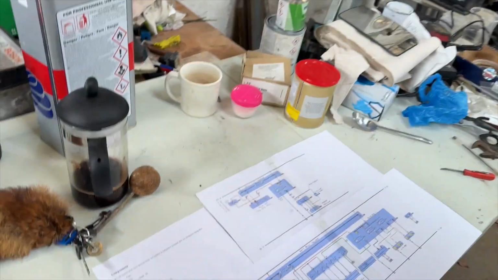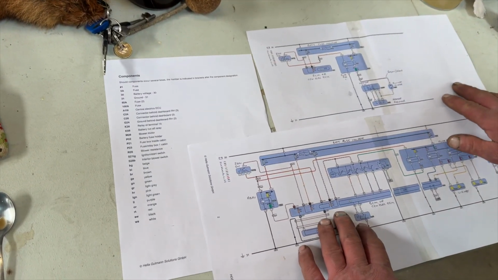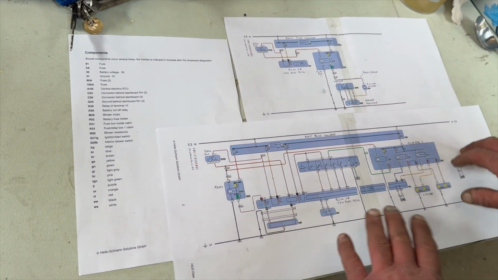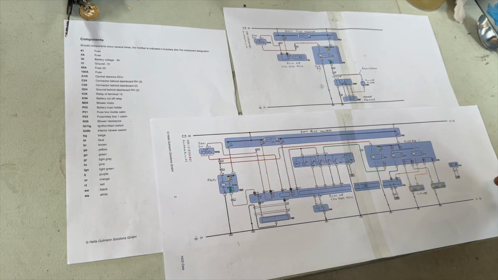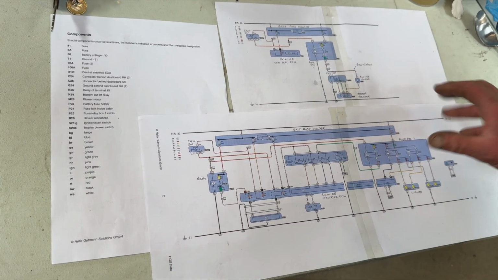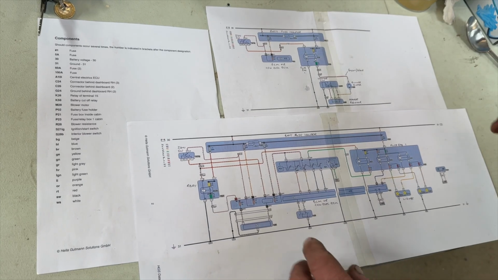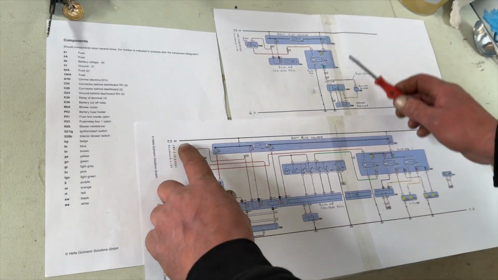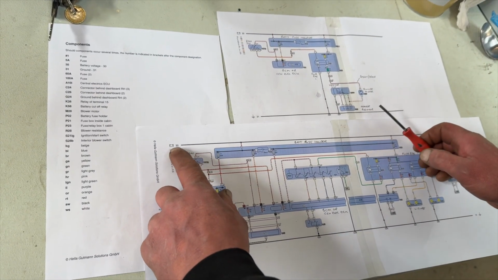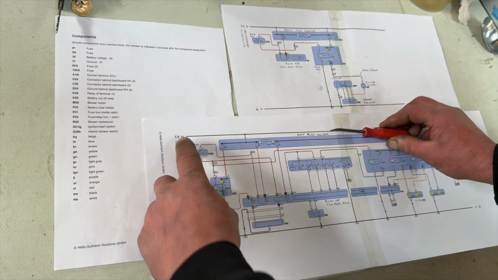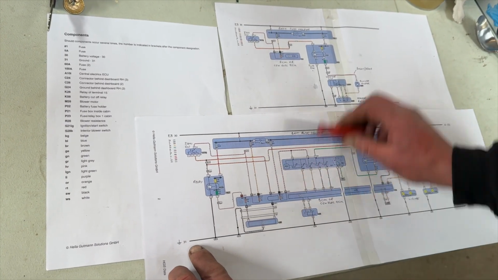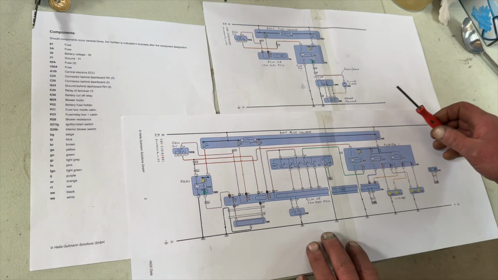Right, so you really do need a wiring diagram. Perhaps buy one from your local garage or something, but you are peeing in the wind without a wiring diagram, in my opinion. On these wiring diagrams, the positive, the battery, is normally at the top of the page and earth is at the bottom. This is quite a normal layout for a wiring diagram.